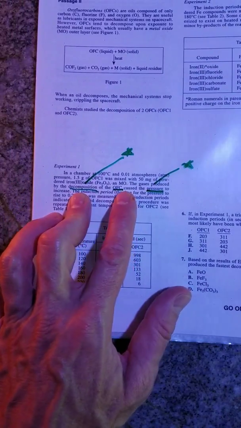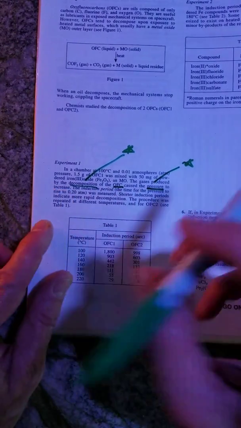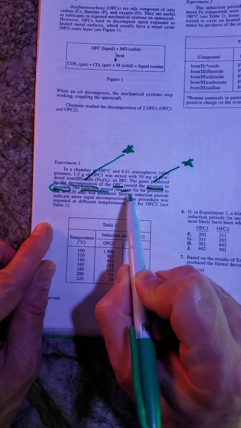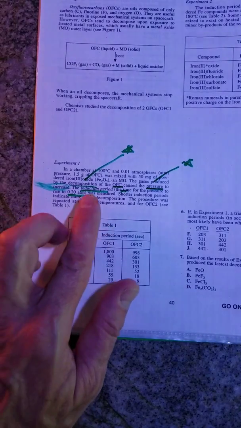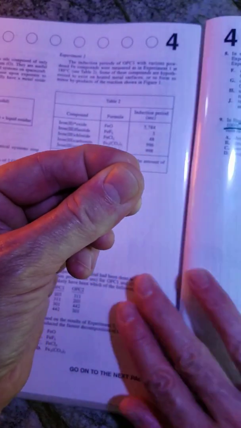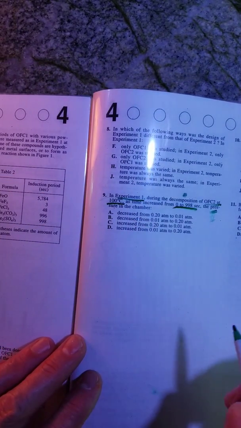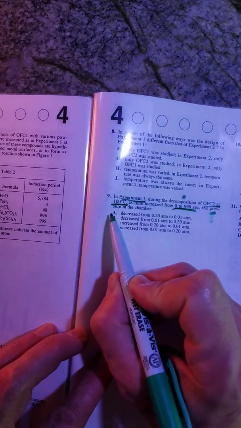Now, we found a definition. It says as the OFC is caused the pressure increase, the induction period, which is the time, the pressure rises to 0.20 ATMs. All right, so that's the definition here. Now what we're going to do is pull this definition up and simply throw it back into our answer choices. It says the induction period went to 0.20 and it increased. So right away you can see that A says decreased. We can cross that out.